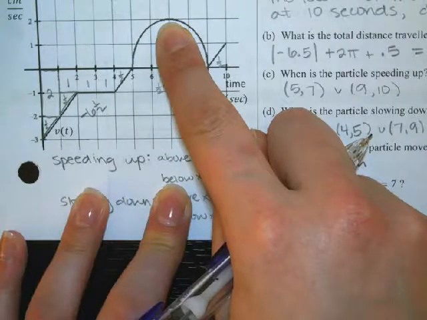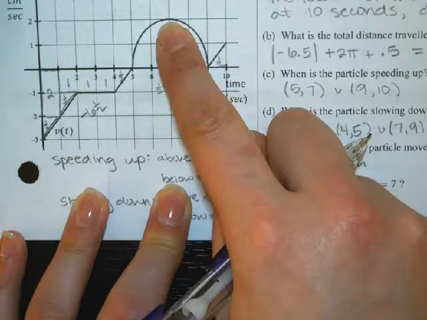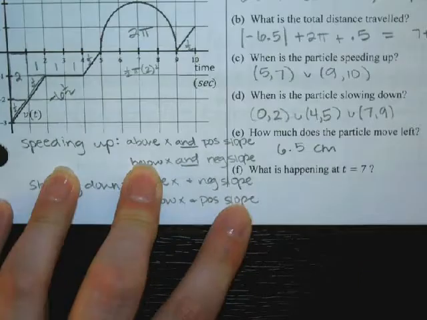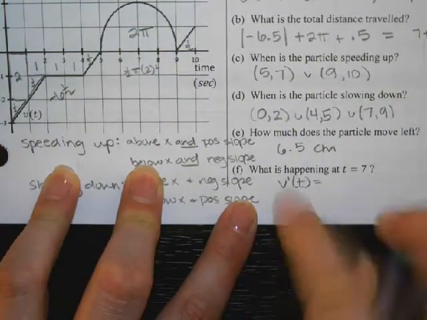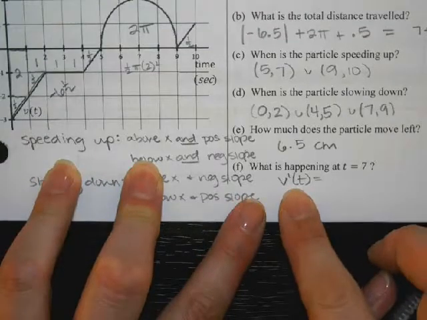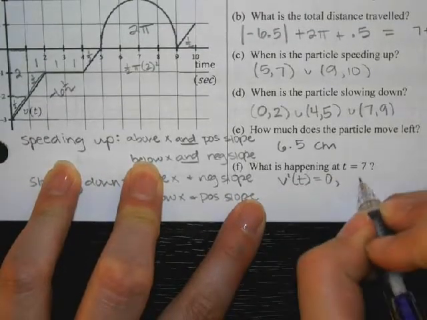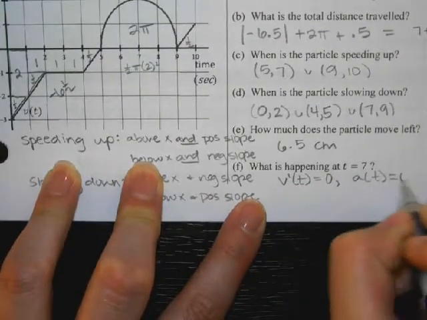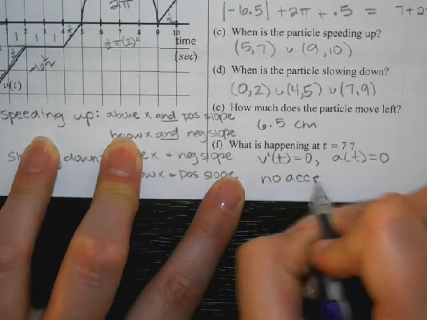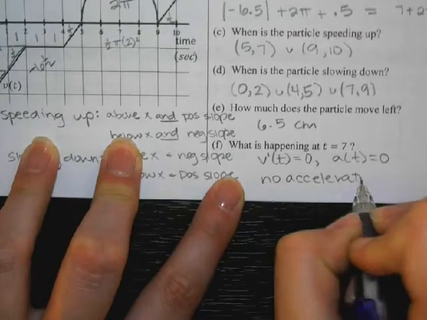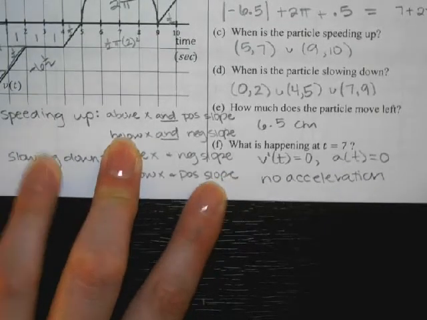It's constant speed. That means that it's not accelerating or decelerating. So we're going to say at t equals 7, v prime of t, the slope of our curve, is 0. That really means that the acceleration is 0. So what's happening? No acceleration. For a split second, there's no acceleration there.